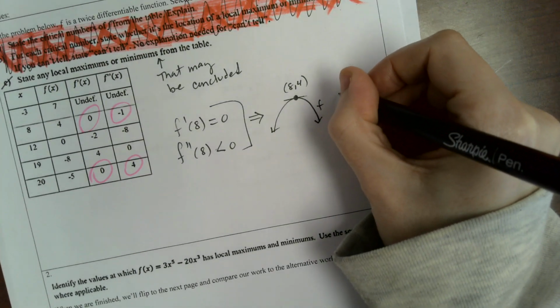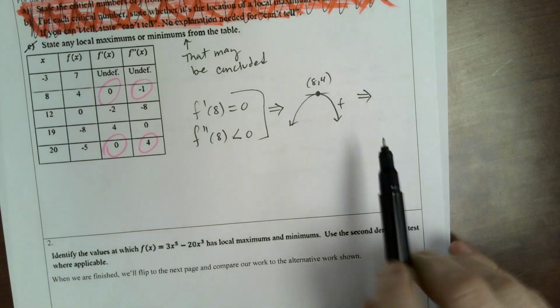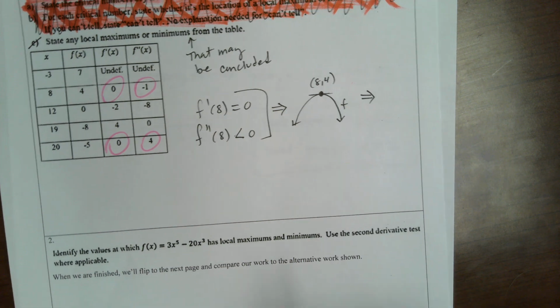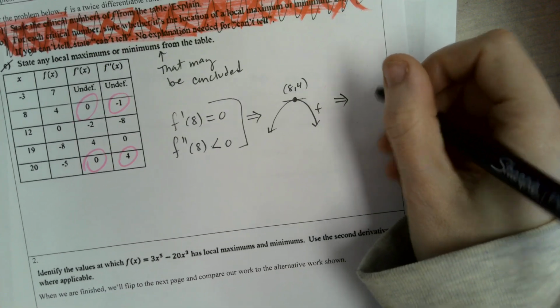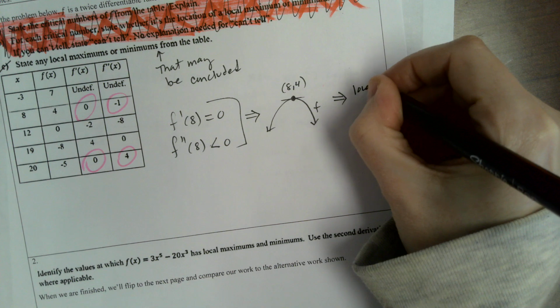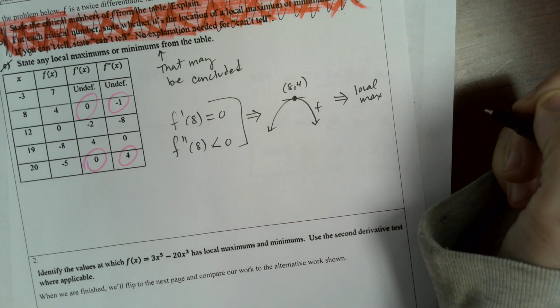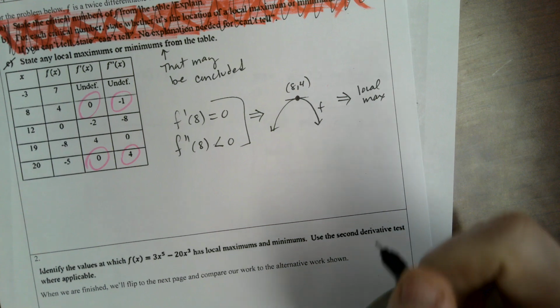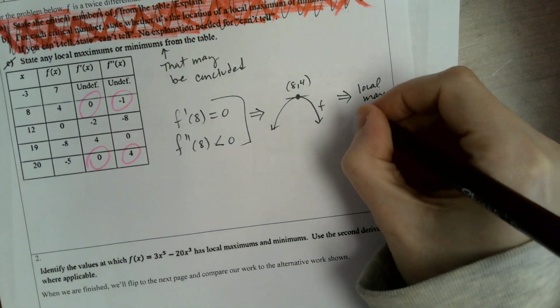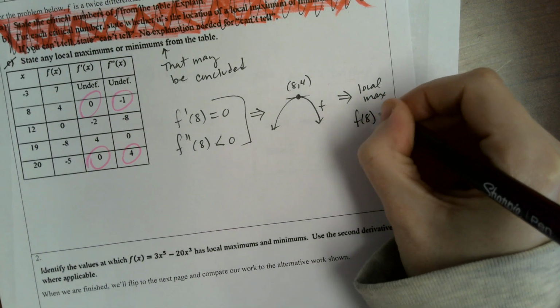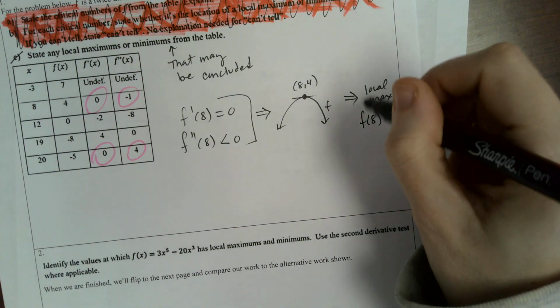And then after the picture, I'll do another little arrow. Here's my conclusion: that's a local max. Now, I'm finding the local max, so the answer is the y value. F of 8 equals 4.